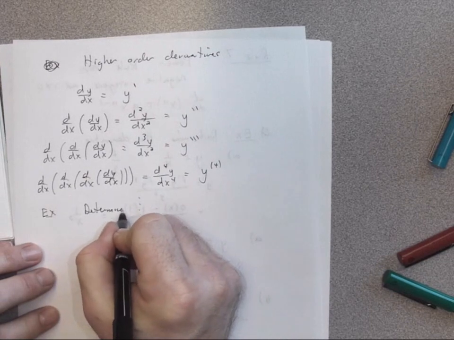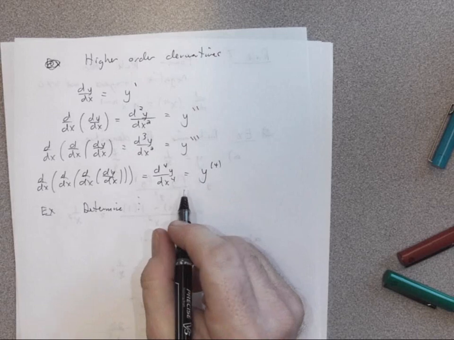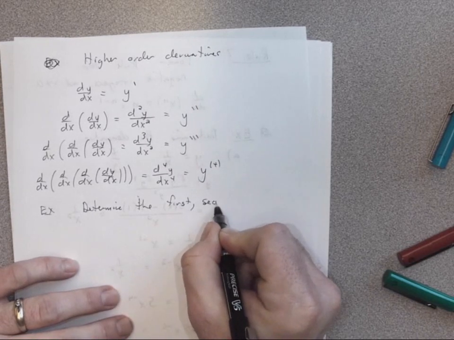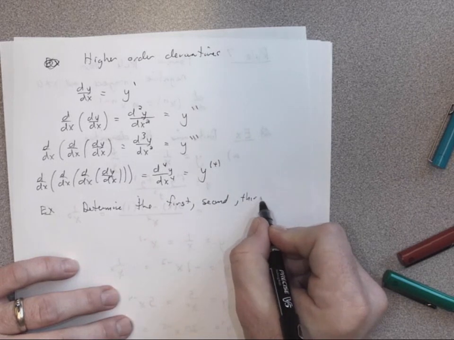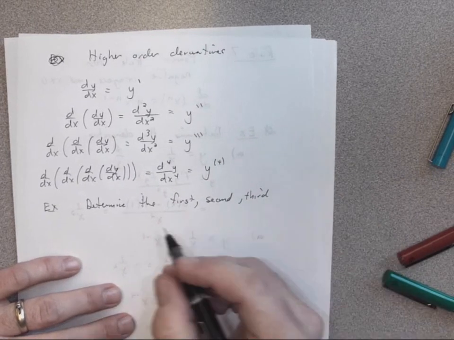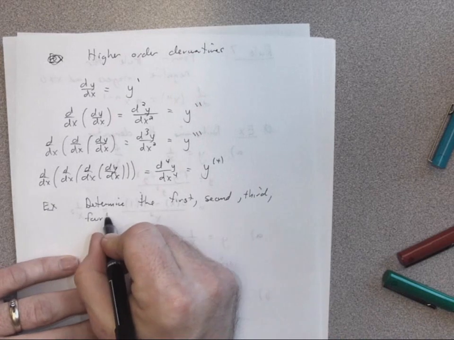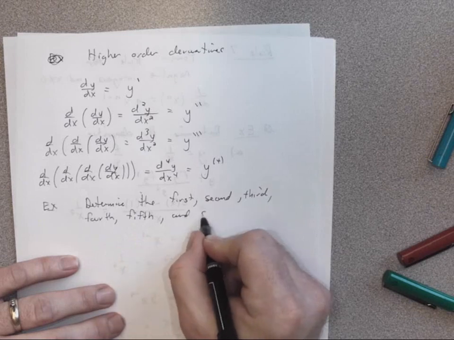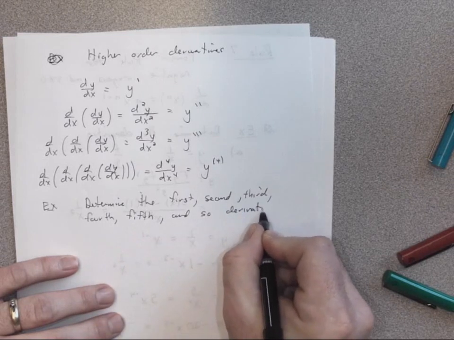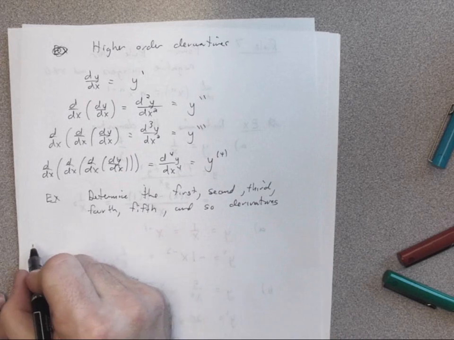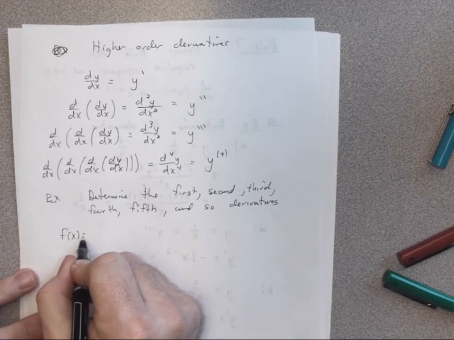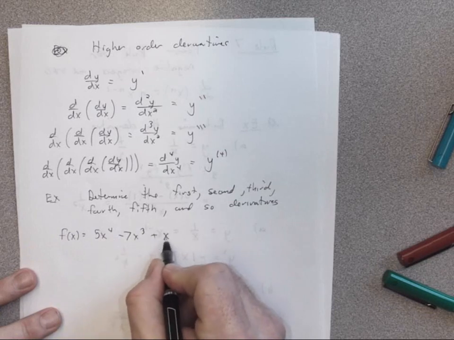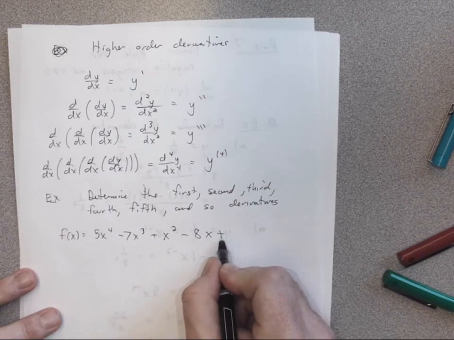All right, so example. Determine the first, second, third, fourth, fifth, and so on derivative. So A. Well, I'm just going to say f of x, which is equal to 5x to the fourth minus 7x cubed plus x squared minus 8x plus 1.